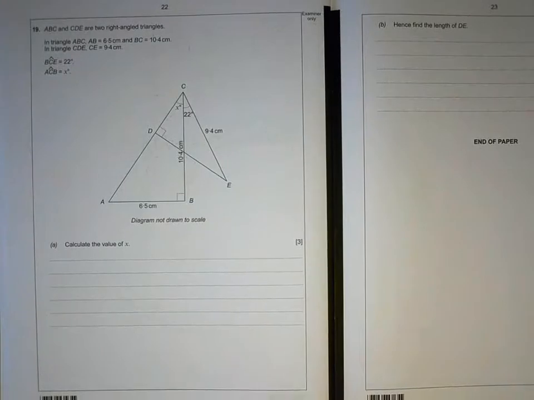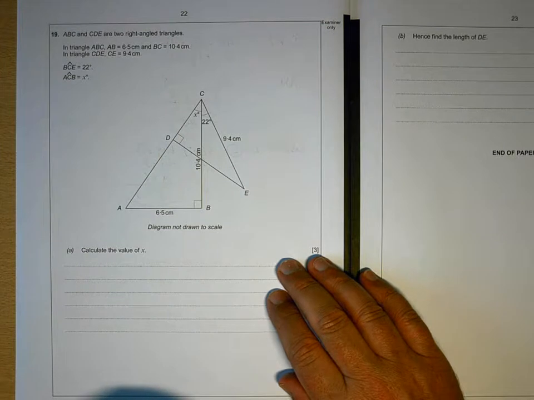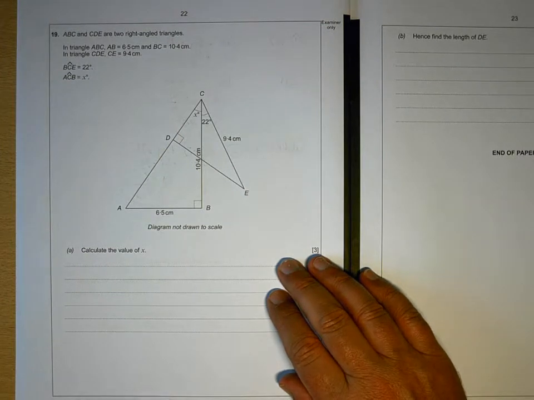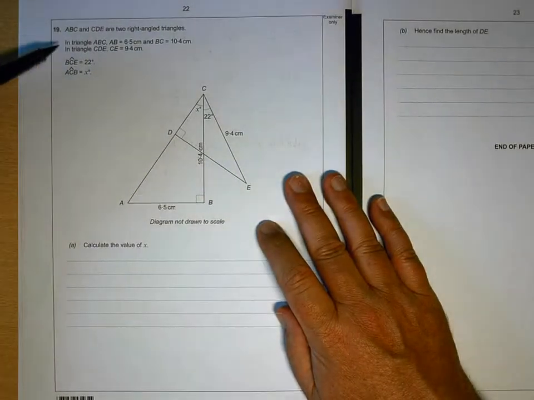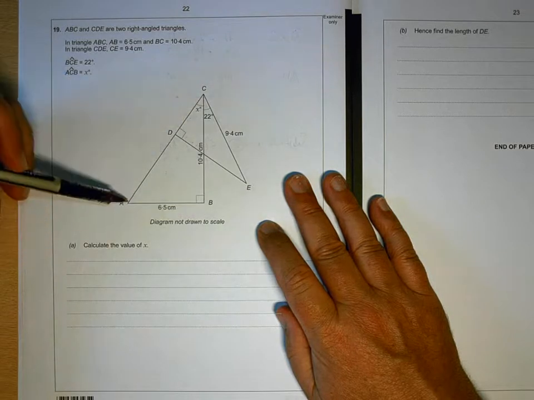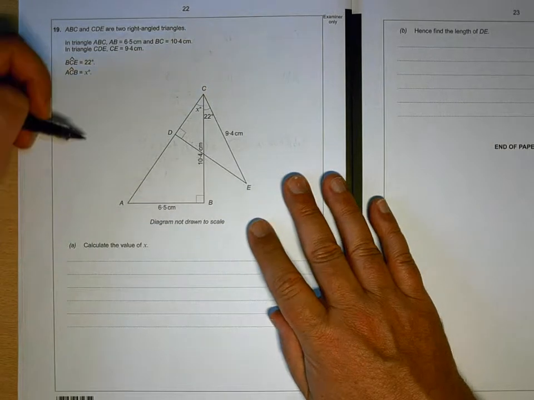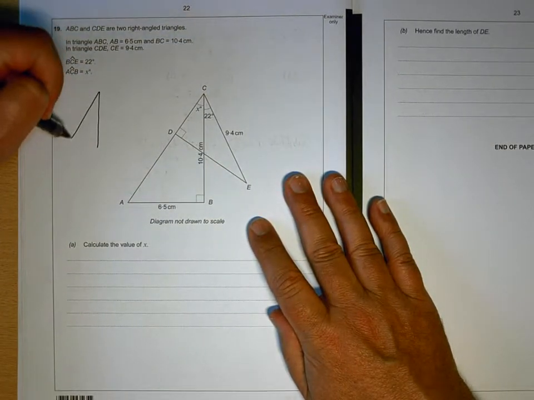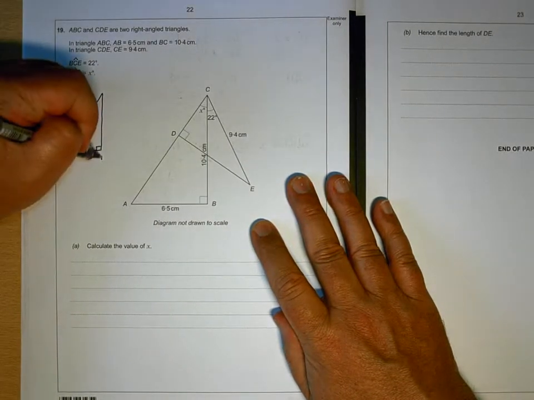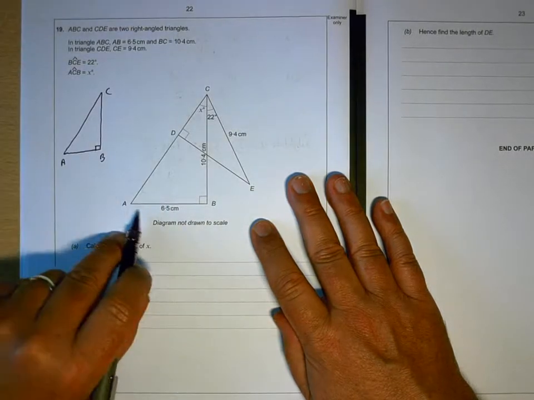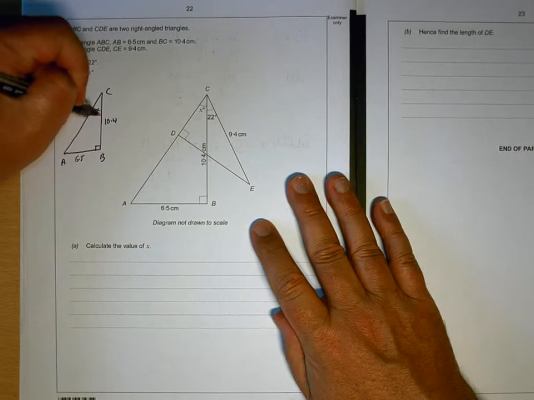And the final question, right-angled triangles again. This time we're working with angles, so we know that we have trig to deal with. So in triangle ABC, AB is 6.5 and BC is 10.4. So let's separate out these triangles here, to make them a little bit easier to see what's going on. ABC, 6.5, 10.4, x.